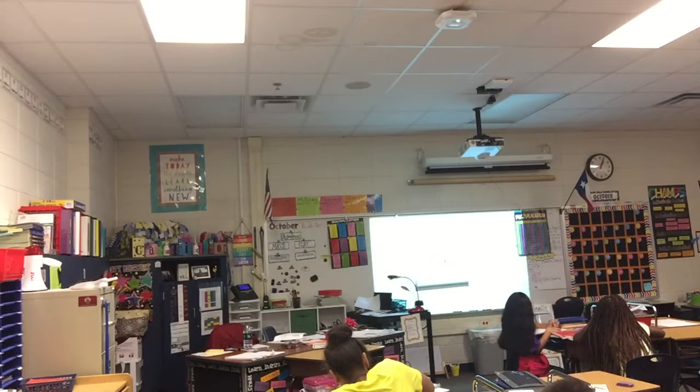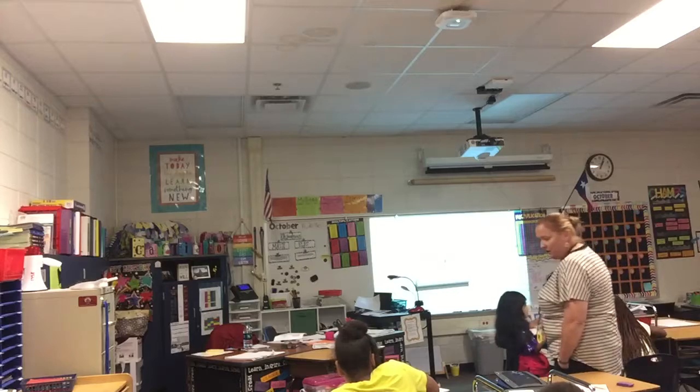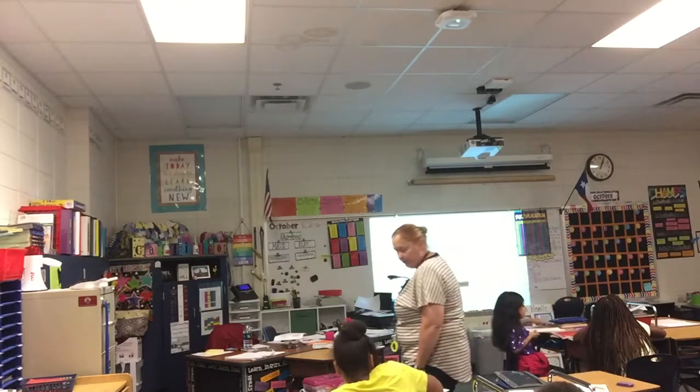When we're dividing, we're starting with a total, and then we're splitting that total up, we're separating it, creating equal groups.